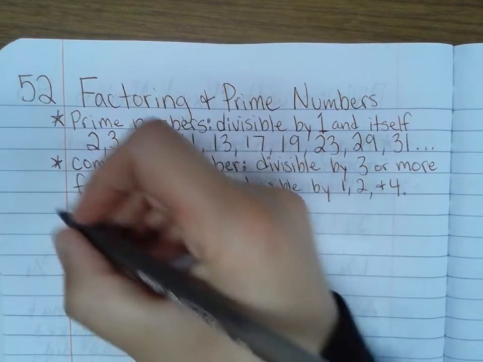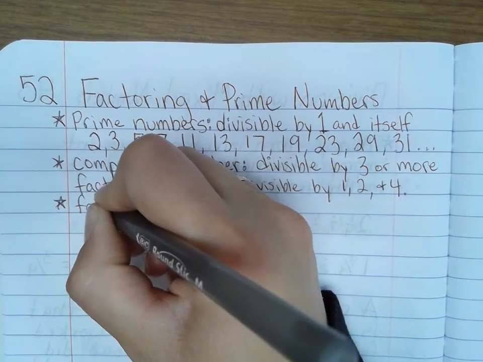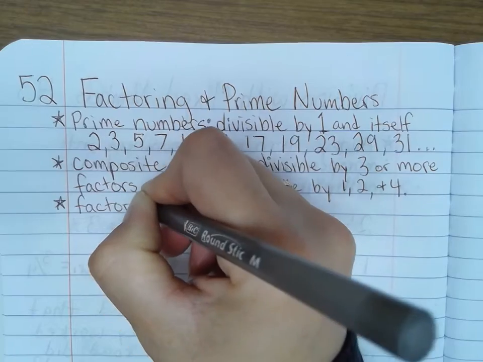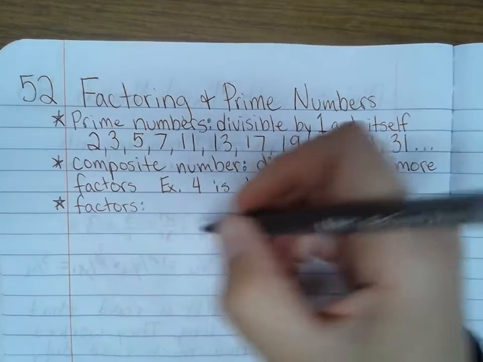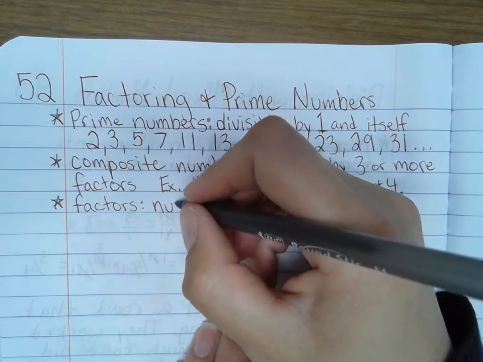Alright, let's go to the next definition I want you to write. Factors. Factors are numbers that divide evenly into another number.